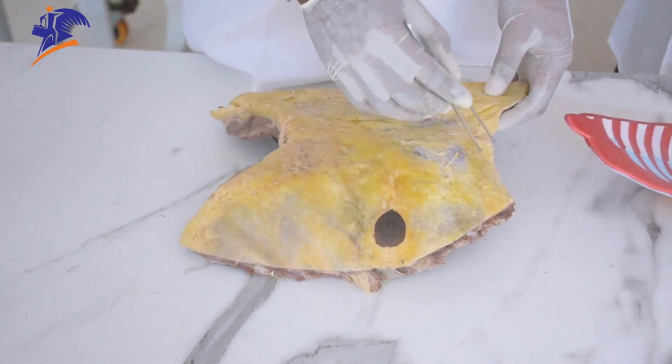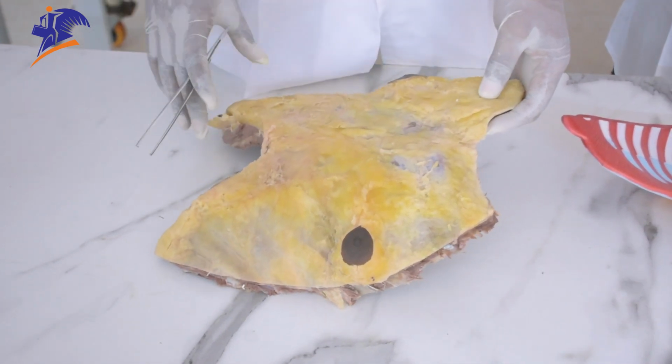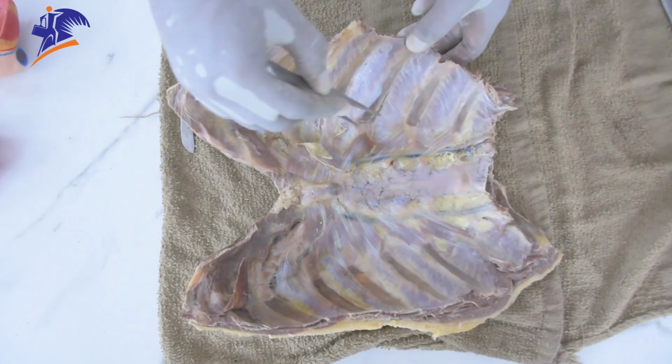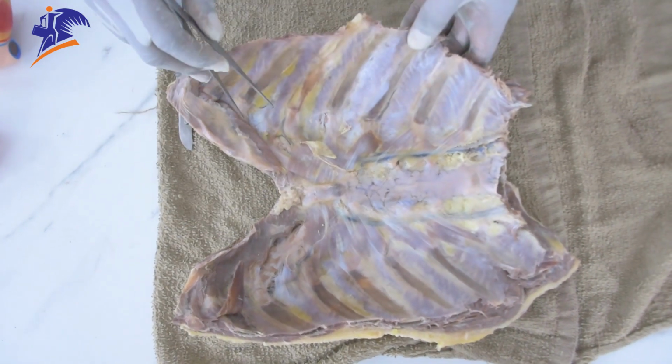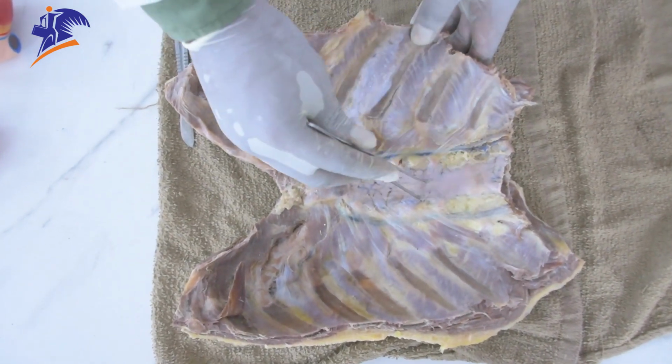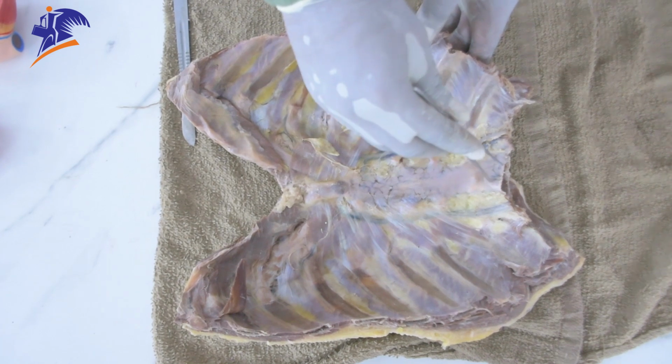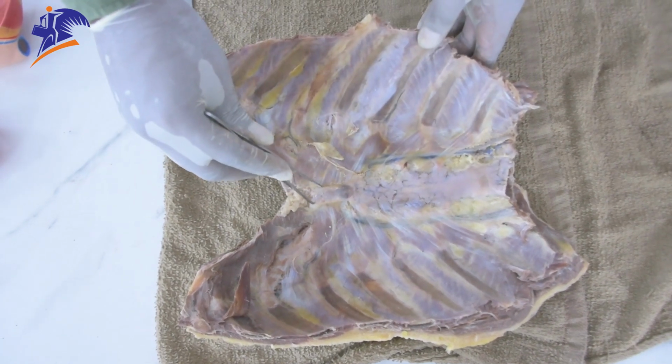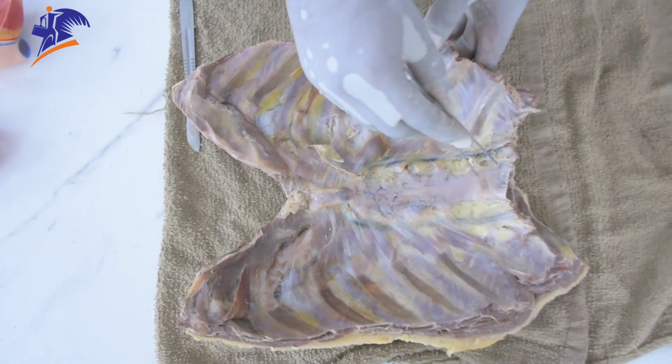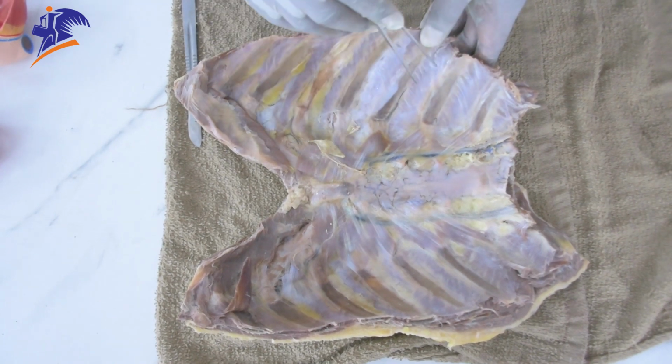These are the fats located in the anterior part of the chest. This is the inner aspect of the thoracic wall. This is the sternum, this is the body, this is a part of the manubrium. This is the xiphoid process. This is the manubriosternal joint. This is the xiphisternal joint.